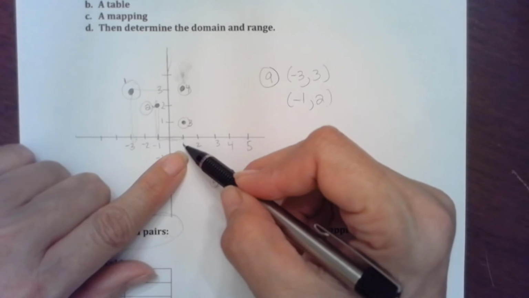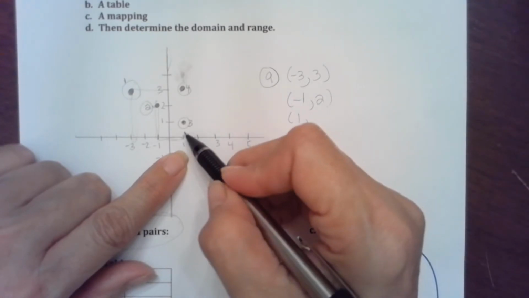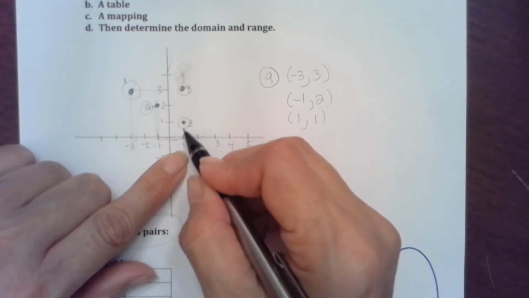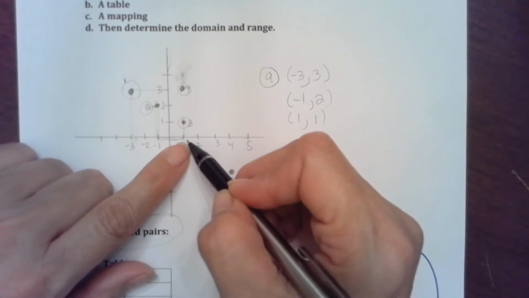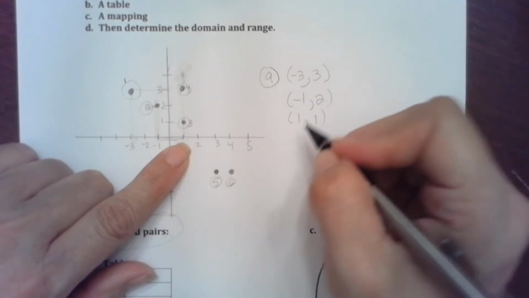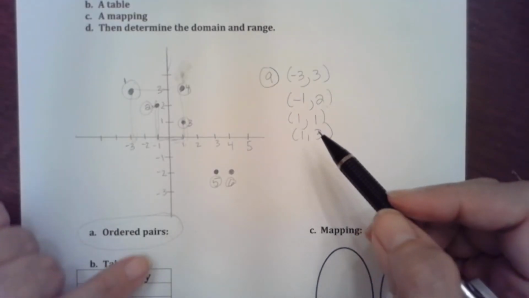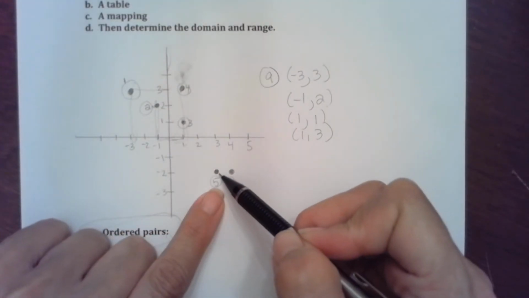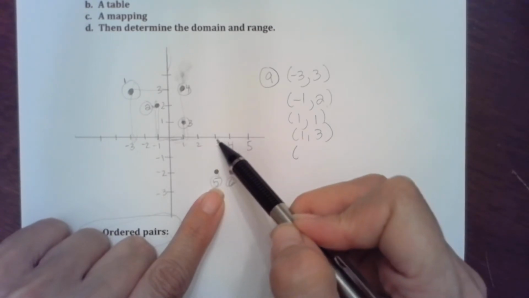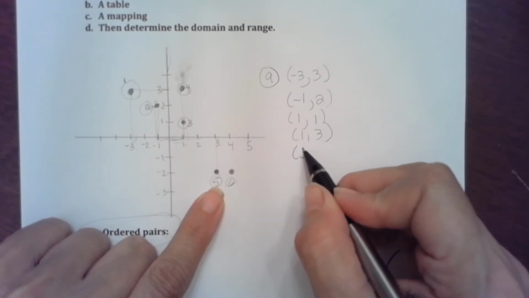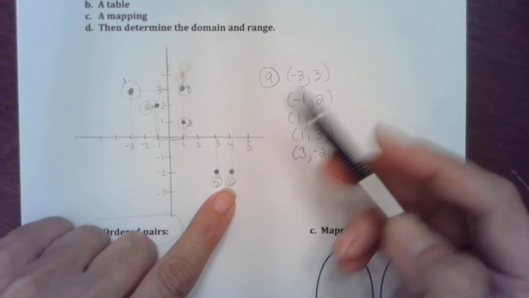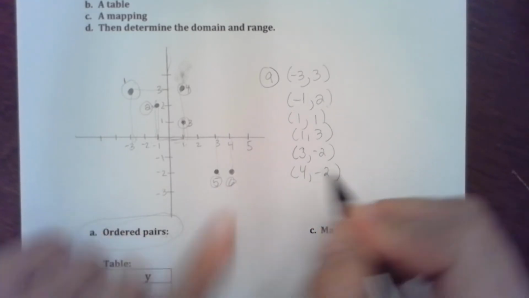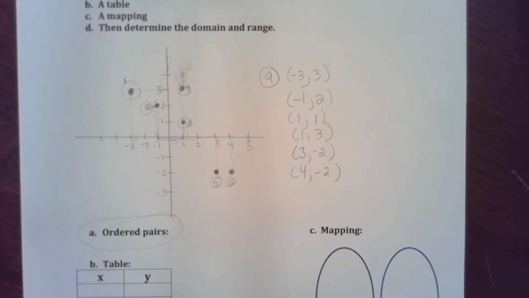Now the next point here, I called it point 3. What do we do in the x direction? We go over 1 and then we go up 1 also. So that's over 1, up 1 to get to that point. Now how can we get to this point? We have to go over 1 and up how many? 3. And so those are those 4 points. This point, we go over 3 and down 2. So that's 3, -2. And for this last one, we go over 4 and down 2. So that's 4, -2. So that is my set of ordered pairs for that particular graph.